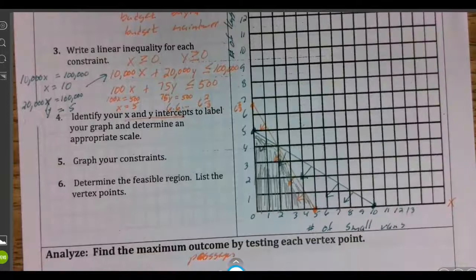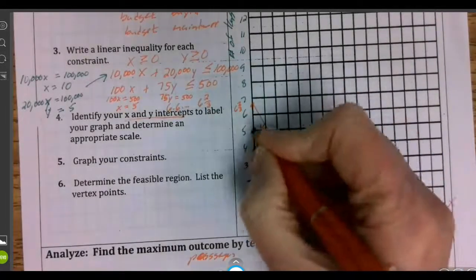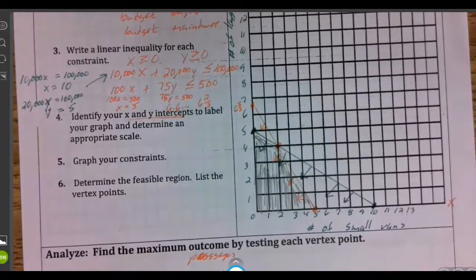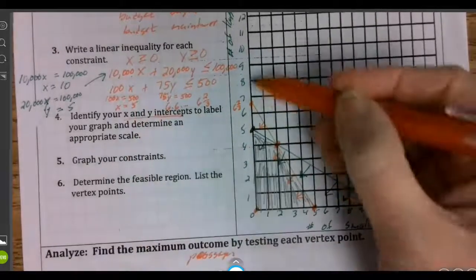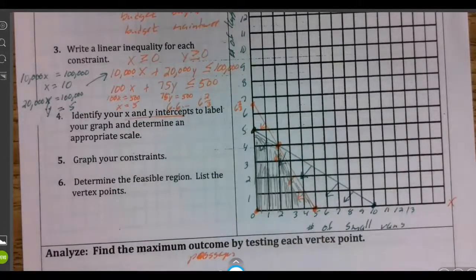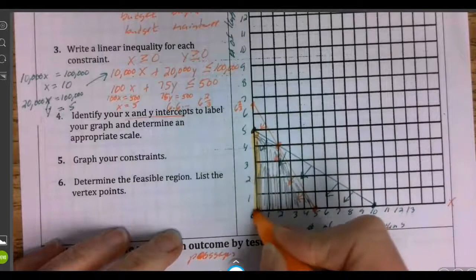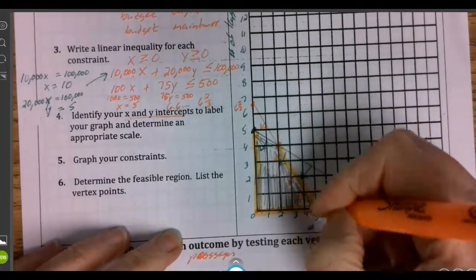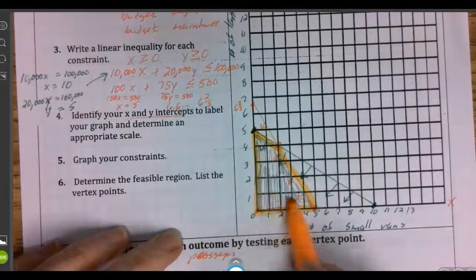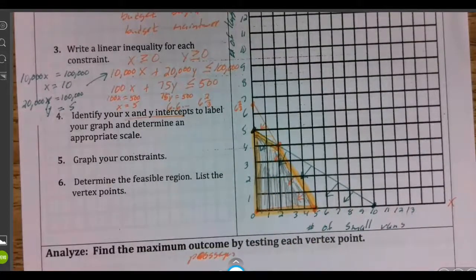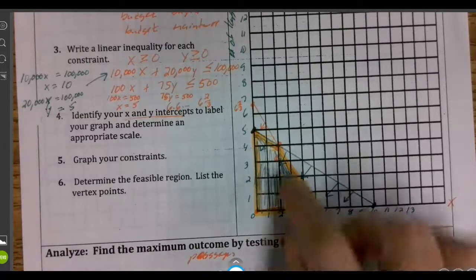Now we have this vertex point right here. We have this vertex point and we have this vertex point. We also always have this vertex point. It seems kind of weird, but remember we're blocking it off from here to here. So the area we're talking about is right here. It's from here to here to here to here. So it's this little four-sided, it's just a quadrilateral. It's nothing else. So that's our area.